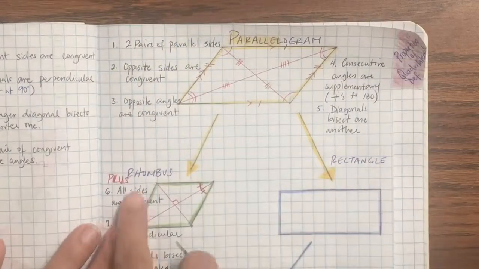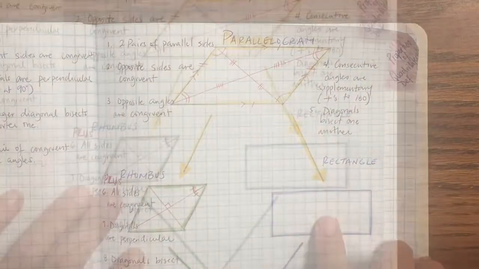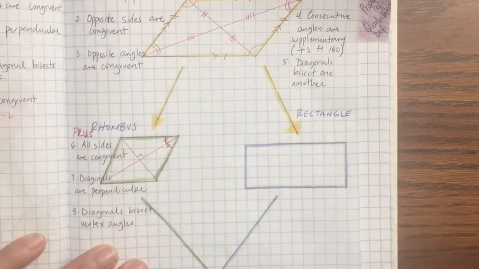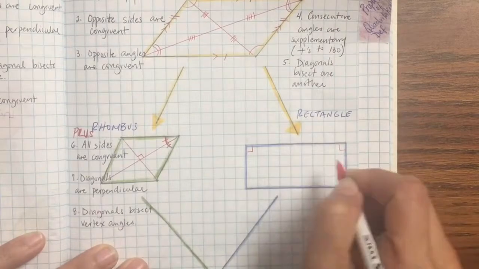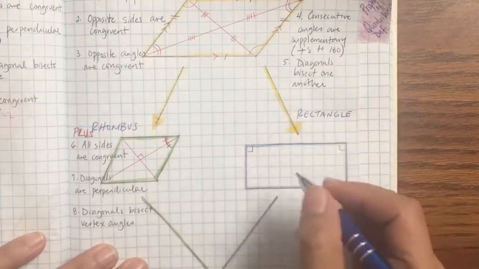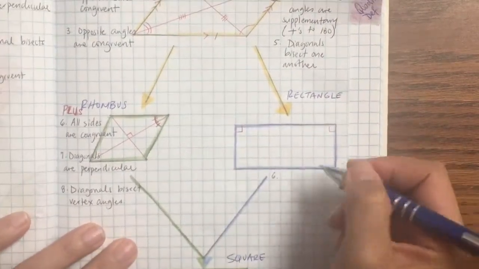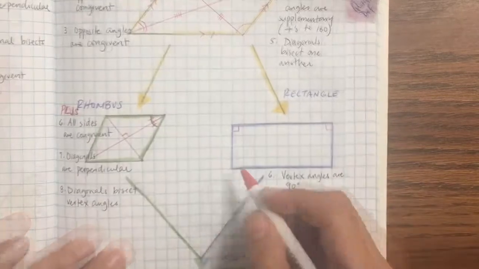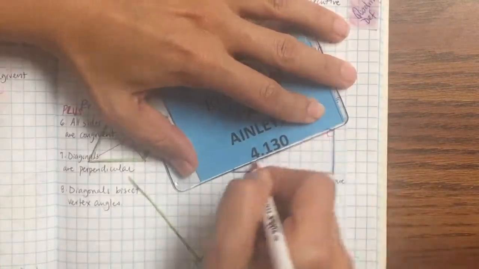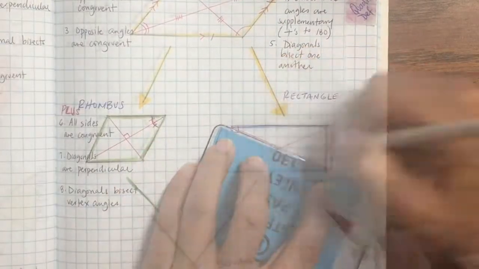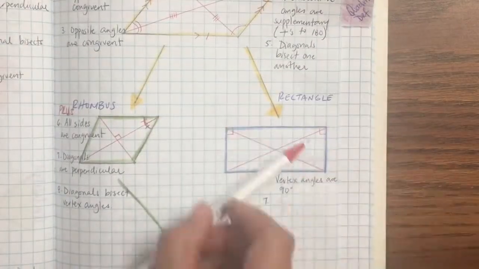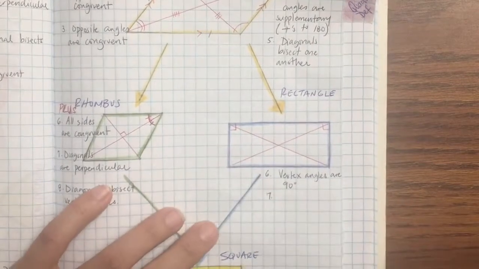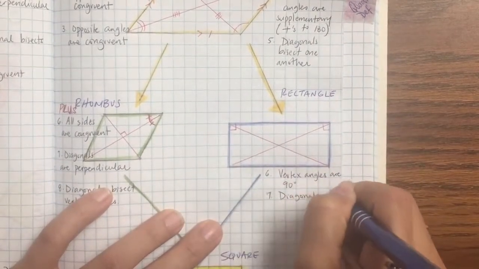Alright, then the parallelogram got with a different baby daddy and gave birth to a rectangle. So again, the rectangles are going to have everything the parallelogram has plus 2 more. Let's start with the most obvious. You can see that it meets at 90. So that's going to be vertex angles are 90 degrees. And then once you're done with the obvious, it's always going to be go ahead and draw diagonals and see what they do. They don't meet at 90, but in this one, the diagonals are equal. Oh, they're congruent.